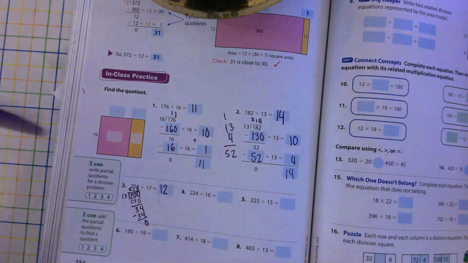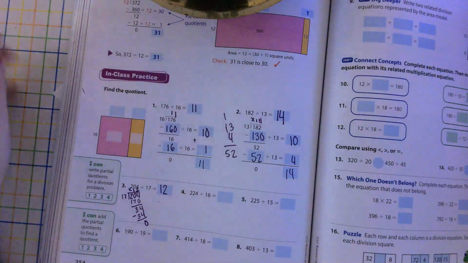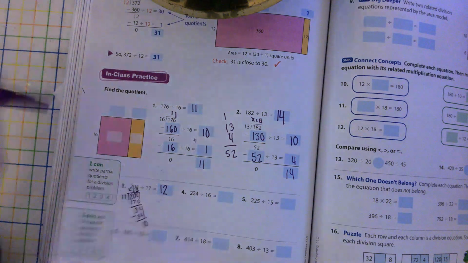Please make sure you're not copying just the answer down, but also the work, because that is how you will know what to do. If you are just copying answers down, you'll have no idea what to do when the time comes to work on it.